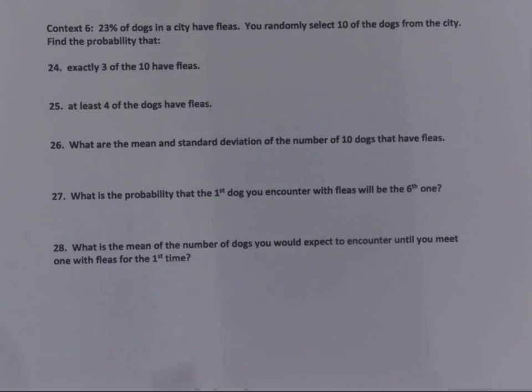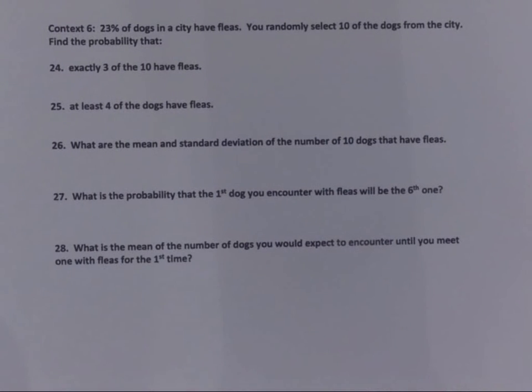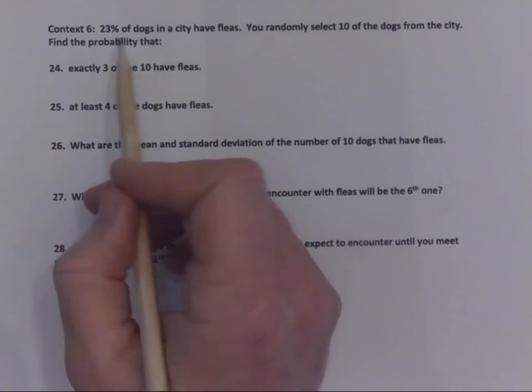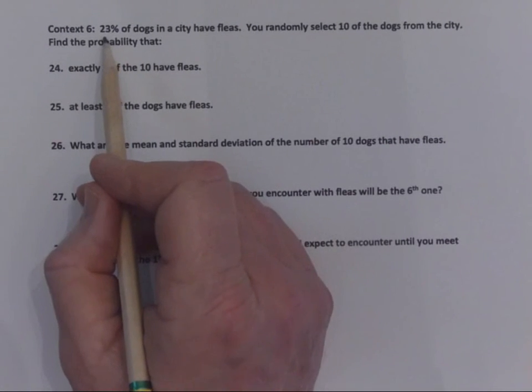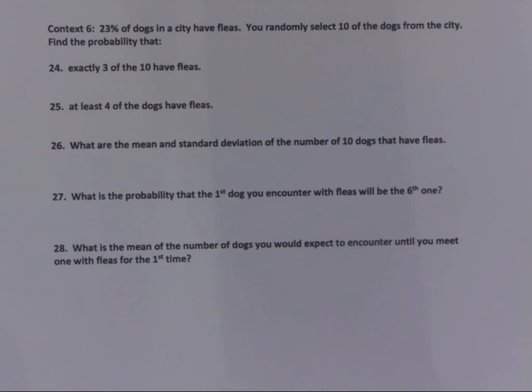So it has to be a binary situation, a success-failure situation. You have to have a fixed number of trials, and this probability can't change throughout the problem. If you have that, you have in essence a binomial situation.